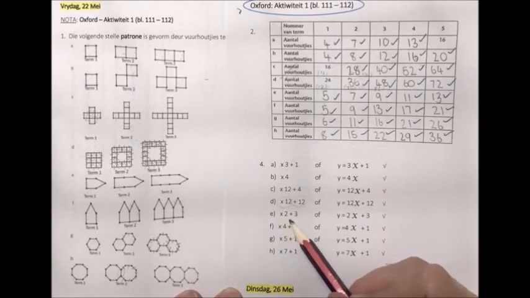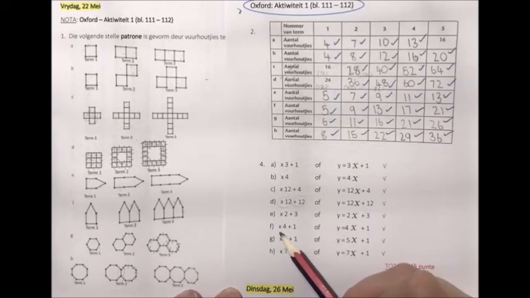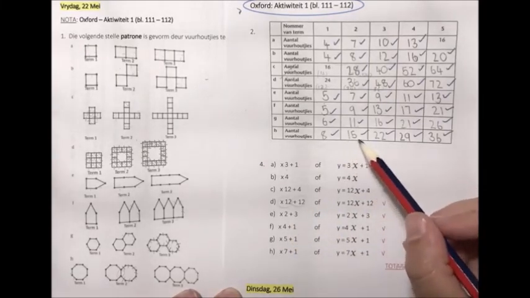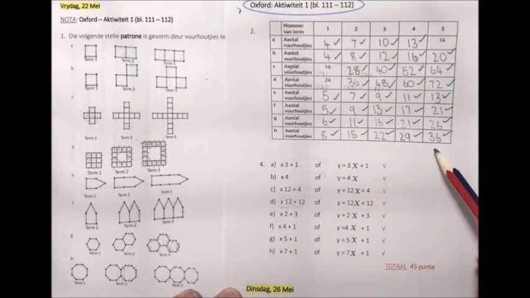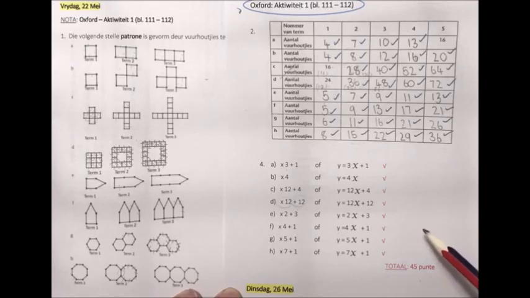Number E is times 2 plus 3, F times 4 plus 1, G times 5 plus 1, and H times 7 plus 1. How do we get all of these? We look at the constant difference. If we find the constant difference, we multiply, and then we see, do we need another calculation?